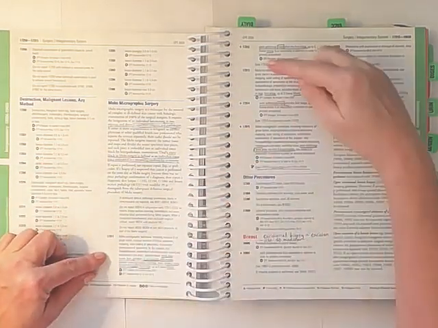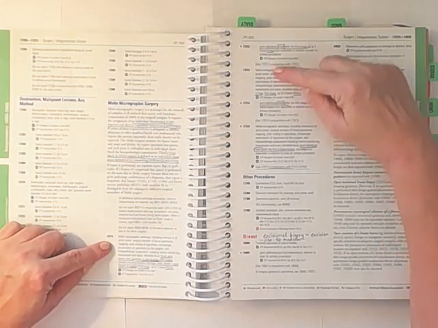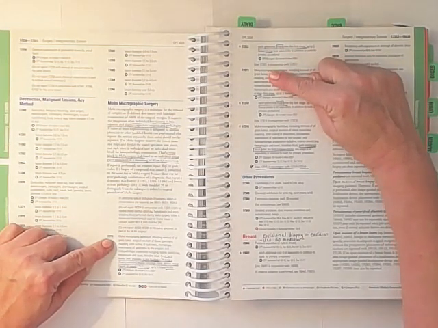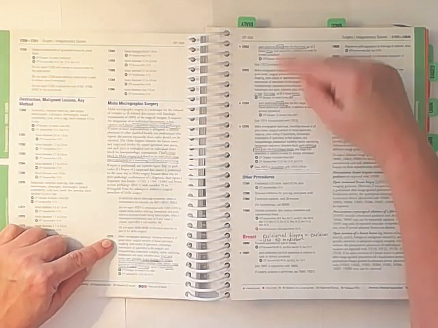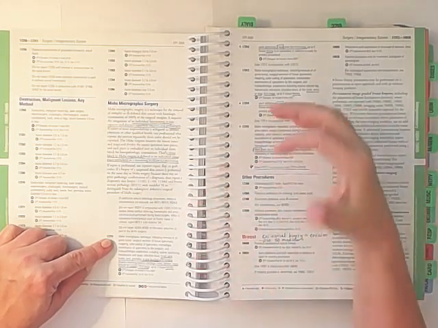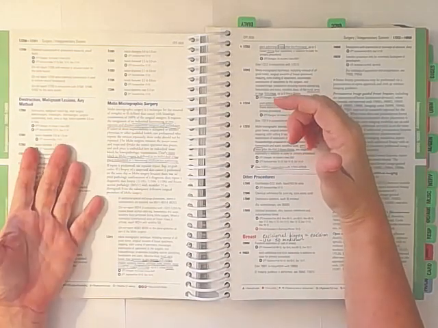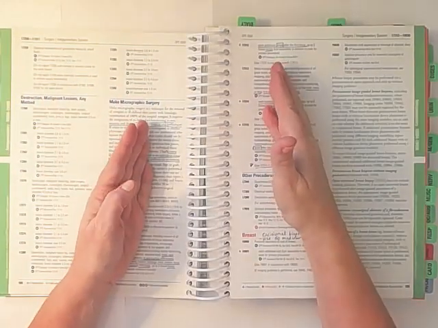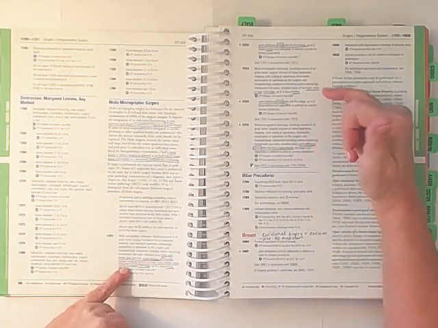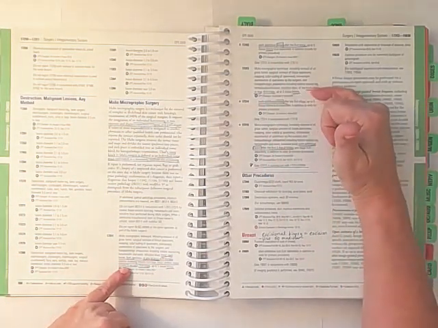So how these are, if you see, you have two full codes, 17311 and 17313. The rest of them are add-ons. So the information you have to know, first you have to know it's Mohs. This is where you come. Second, you have to know your body part. And you can see each of these have a body part.